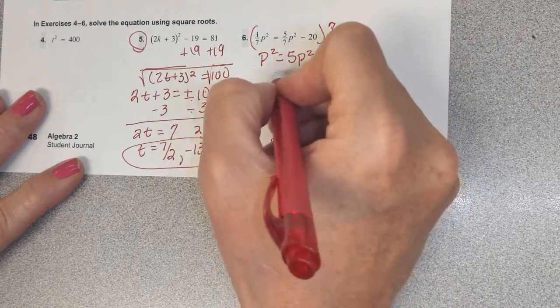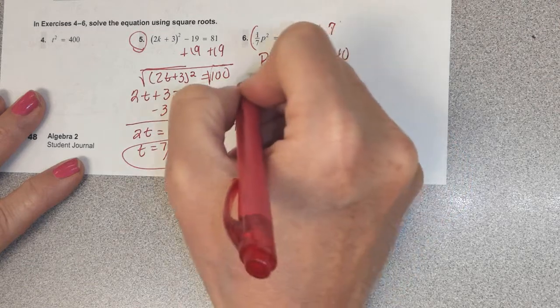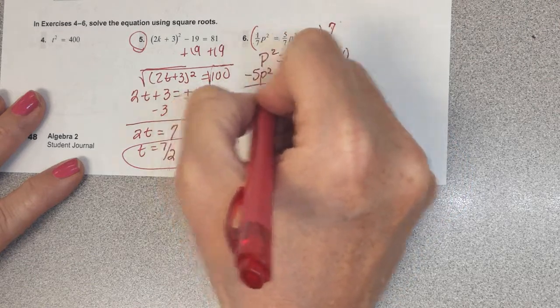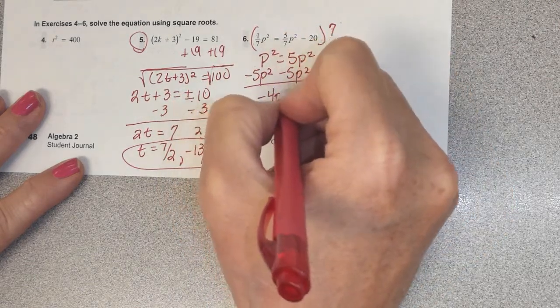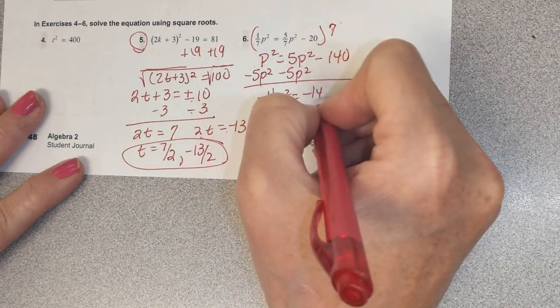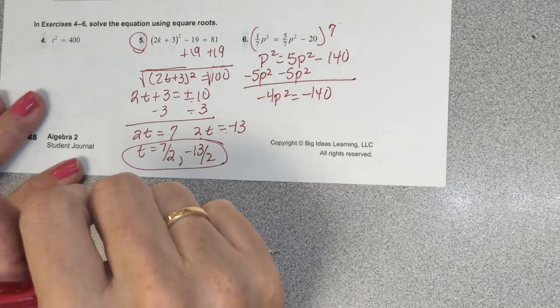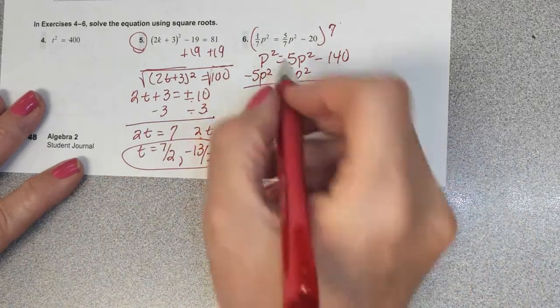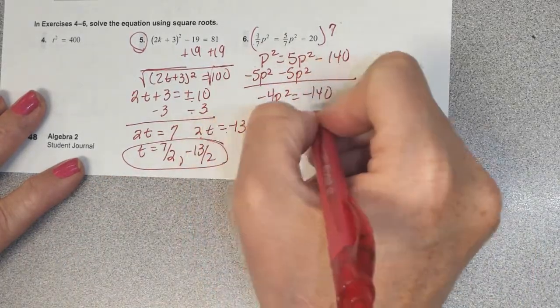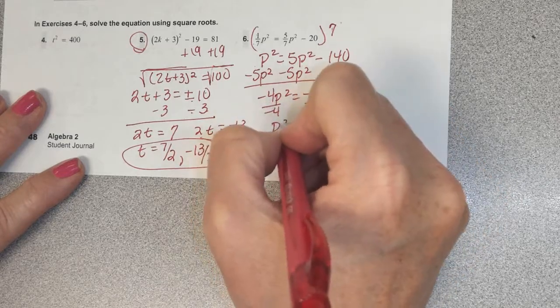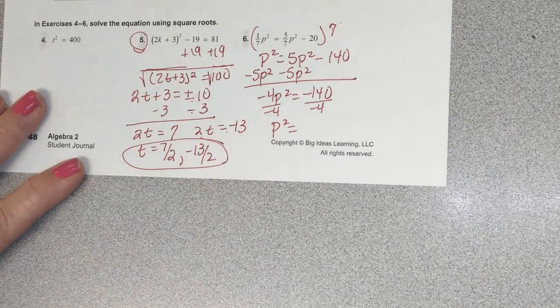So now I'm going to have to subtract 5p squared. I get negative 4p squared equals negative 140. So after we get that, then we're going to divide by negative 4. Watch how I divide this, guys. This will make your life go faster when you do this.